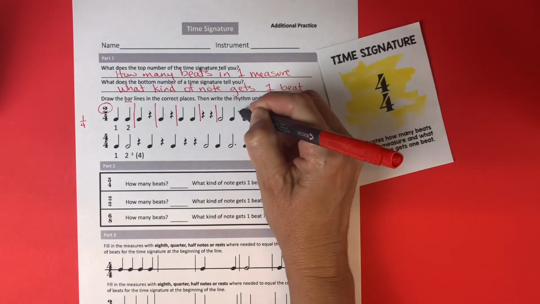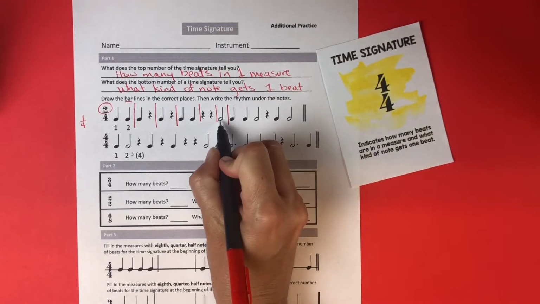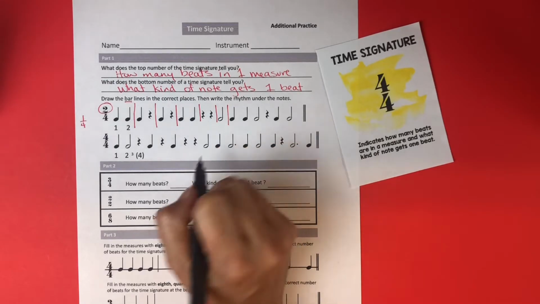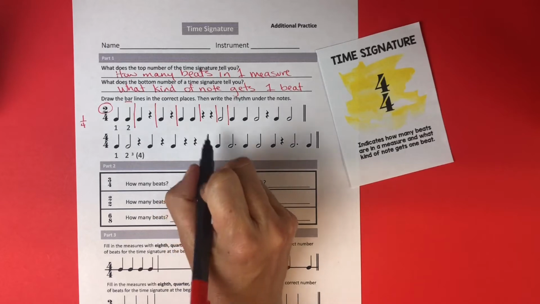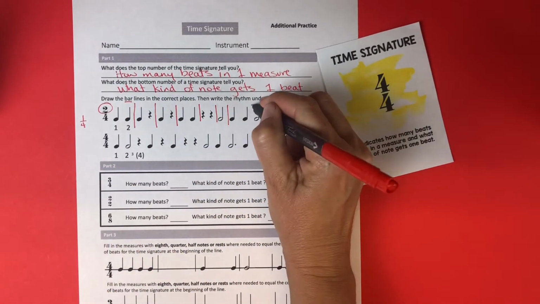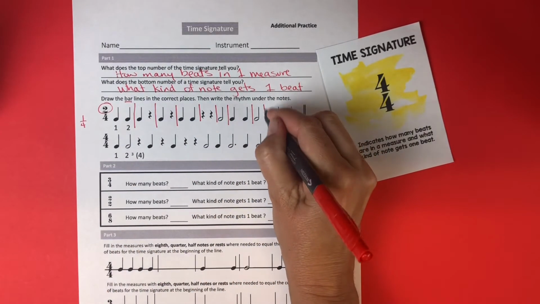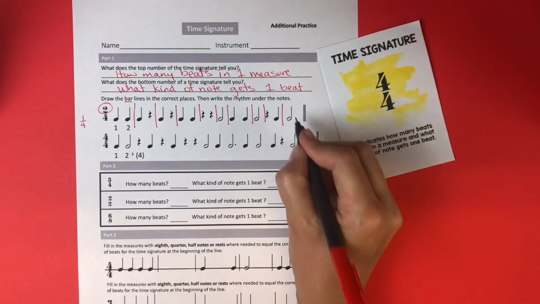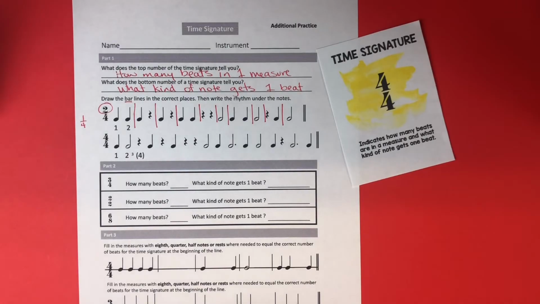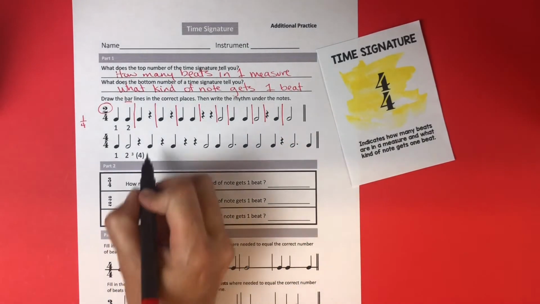Okay, so you should have done 2 beats. Now, here's a half note. You should have put a bar line right here because this half note gets 2 beats. So this note by itself is a whole measure because 2 beats make up 1 measure. Then you've got 2 more quarter notes. You've got a half note, 2 beats, quarter note, quarter rest plus quarter note, and then a half note is how it should look.